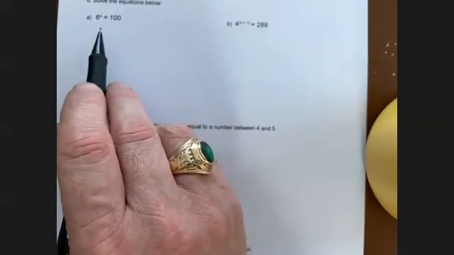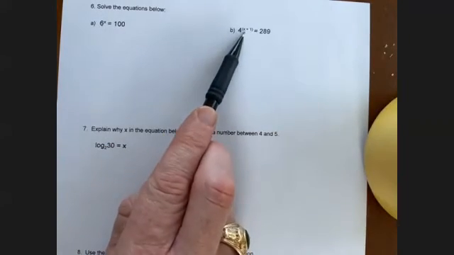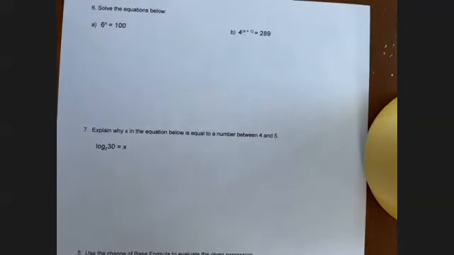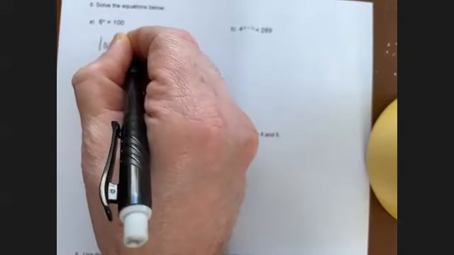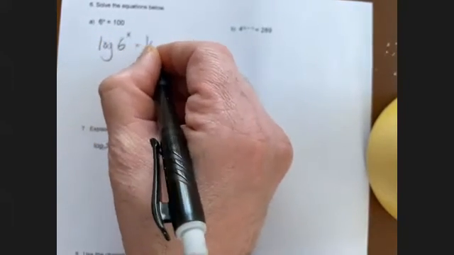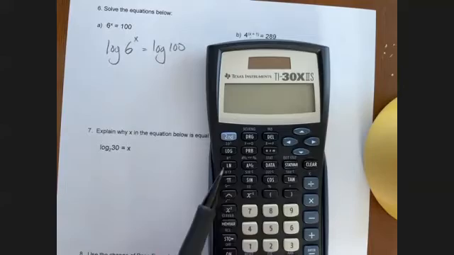Now, you'll notice for both of these equations that I have an x in the exponent for both of those. Anytime you have that, your default should be to use logs to solve it. Take the log of both sides of the equation. It will be the easiest way to find the answer. So log of 6 to the x equals log of 100. Now you'll notice I have not written a base here because I'm using the common log, the log that we have our button on the calculator for.